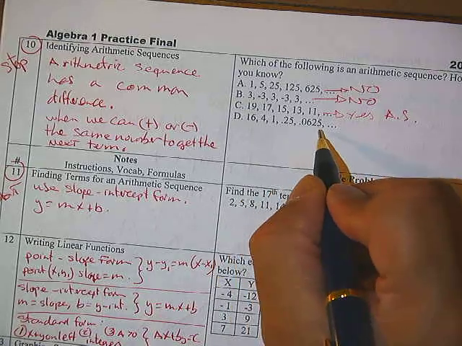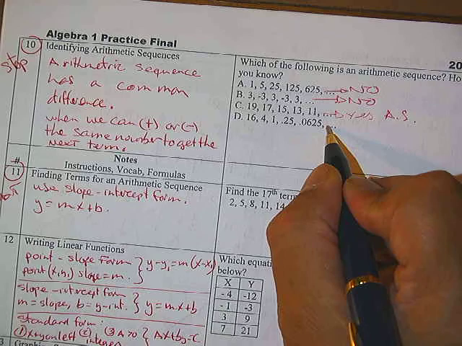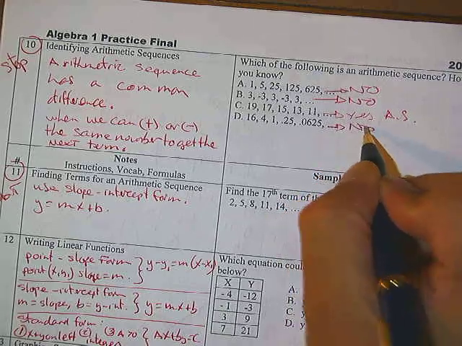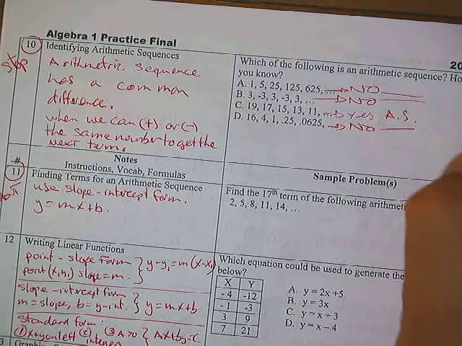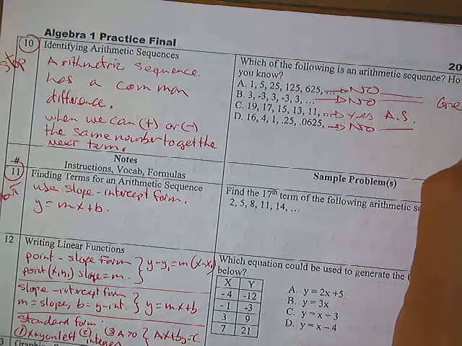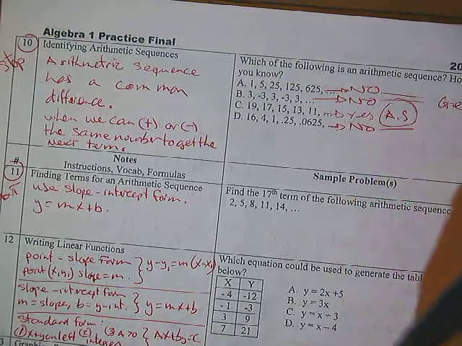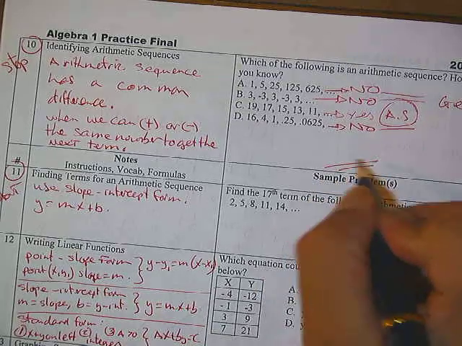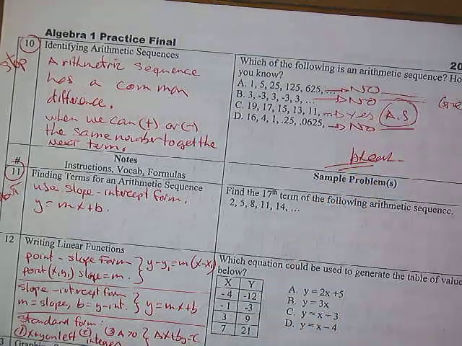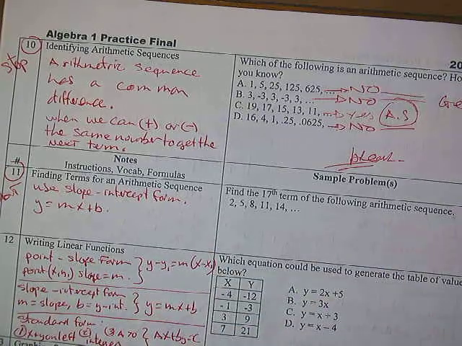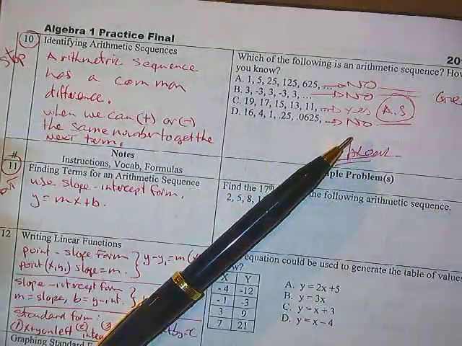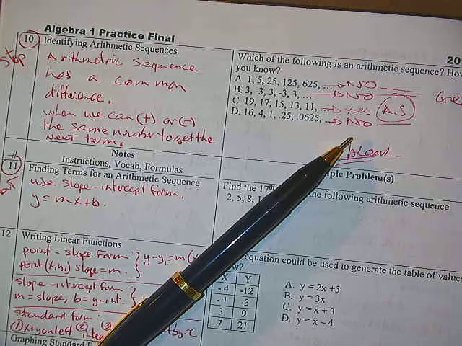And then this one, it looks like it's being multiplied by -1. So there's a common multiplier, but there's no common difference, so also no. And then this one looks like there is a common difference because it looks like they're subtracting 2. So yes, this is an arithmetic sequence. Alright. Then this one looks like it's divided by 4 to get to the next term, multiplied by 1/4. So of course that's not. So these are all geometric sequences, but they're not arithmetic sequences, are they?